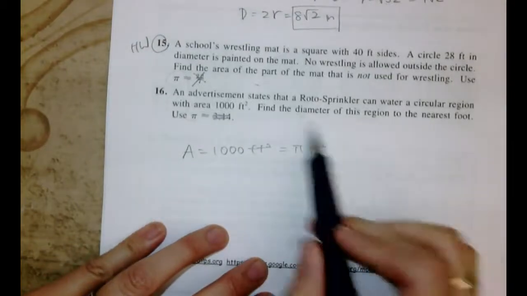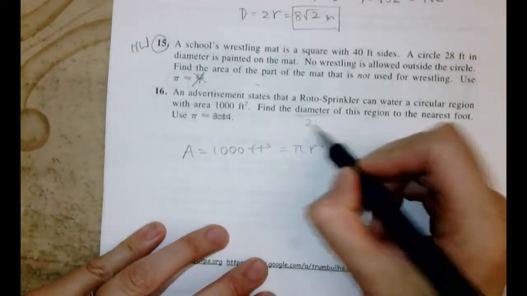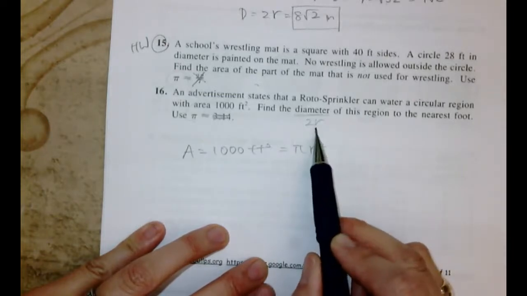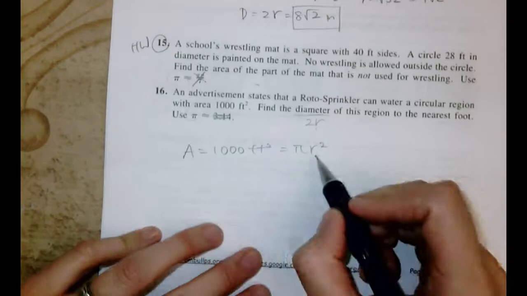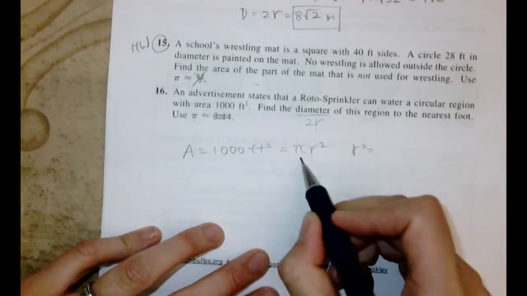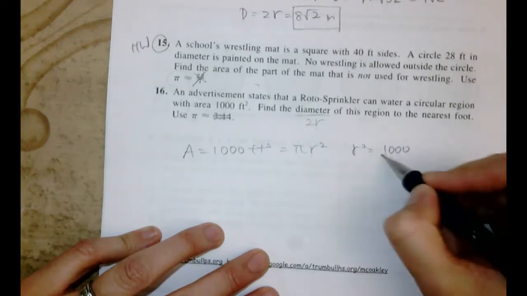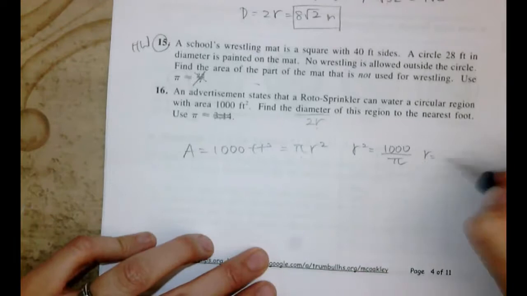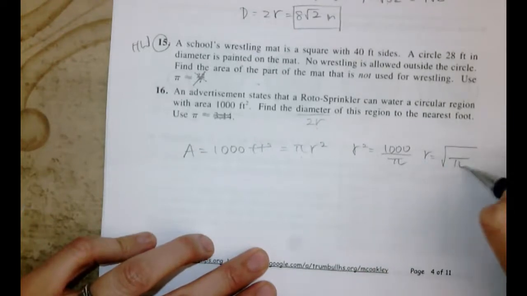And we want to find the diameter, so diameter is 2r. So we solve for r and then times 2 to get the diameter, right? So we want to isolate r. So r squared is you divide by pi, so 1,000 over pi.